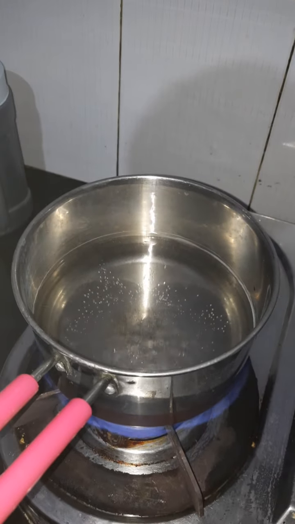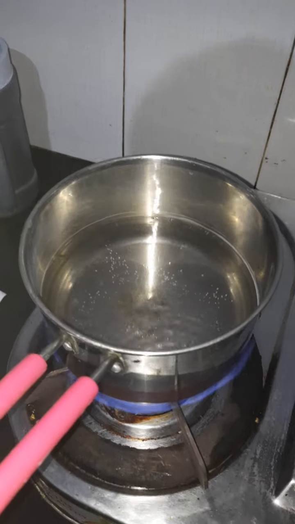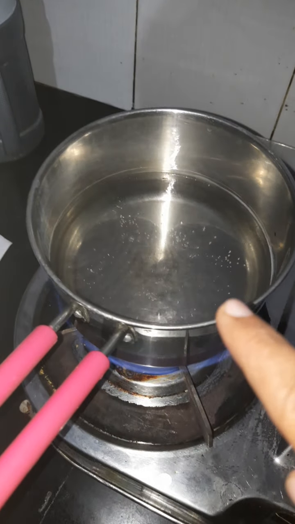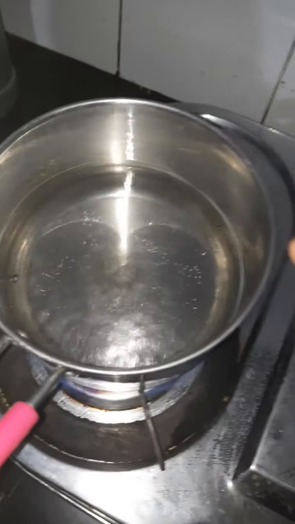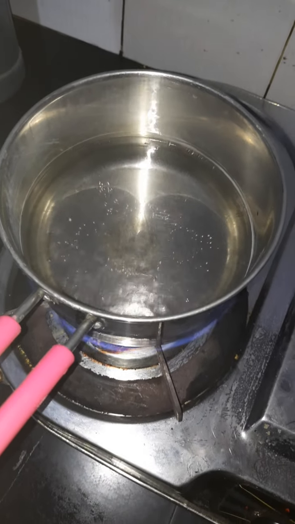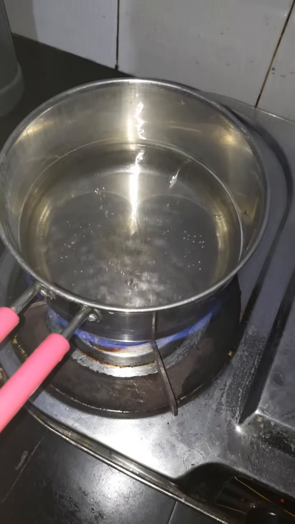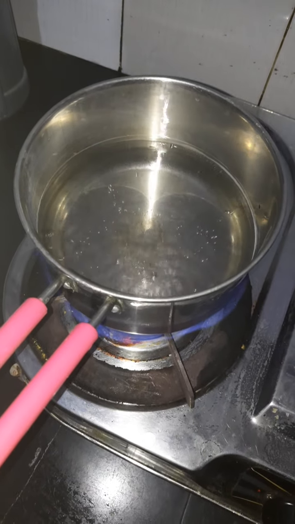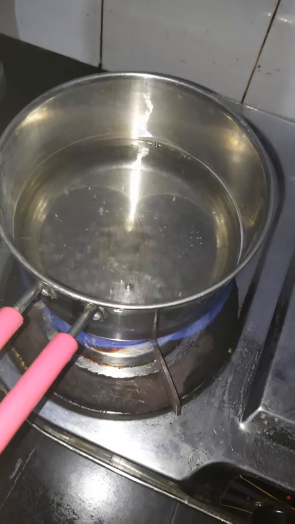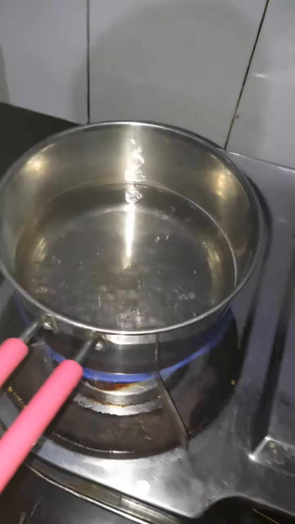Now just wait a few minutes more so that the water starts boiling. As we have seen, the water starts boiling. If we observe carefully, why does it boil? Because we are heating the water. On heating, the water starts boiling, and that boiling is the reason for the evaporation of the water. Just wait a few minutes.